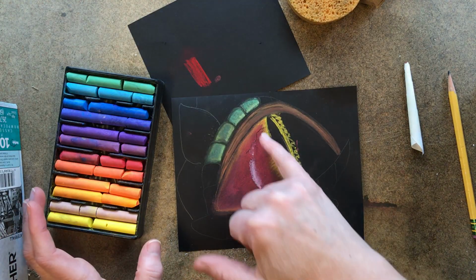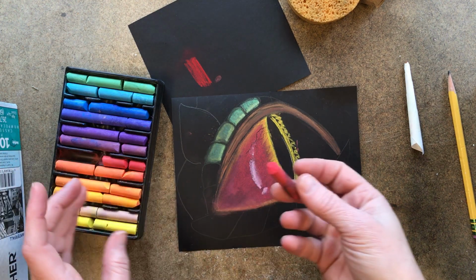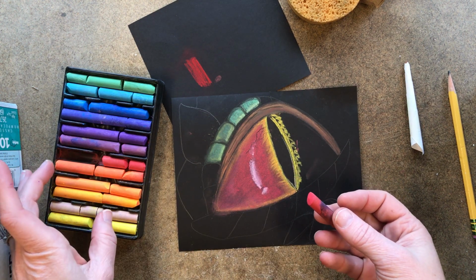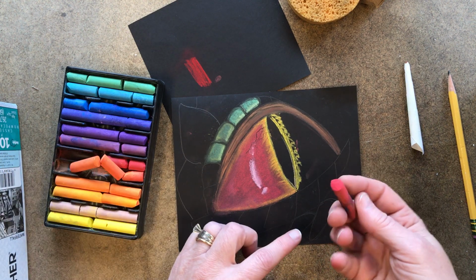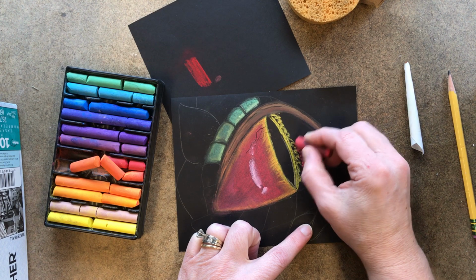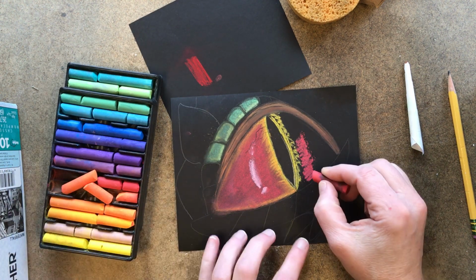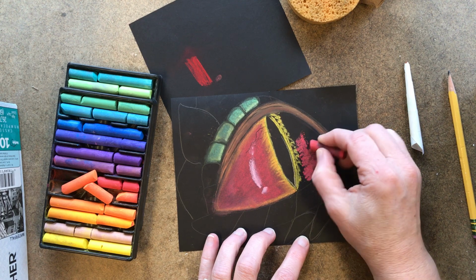On this one, I did the yellow, and I'd started it here, and then I had a bright red and I think an orange, but I just went right to filling that red in here. I think that's the red I used. Yeah, it is. All the way around.